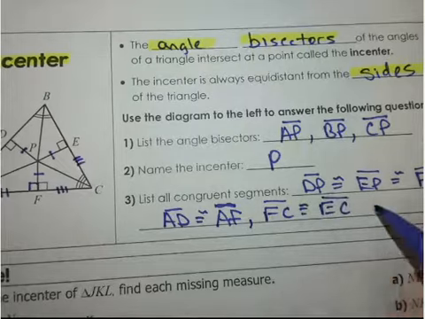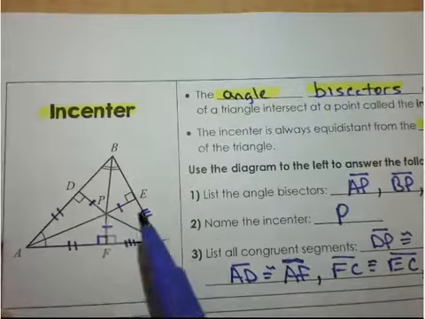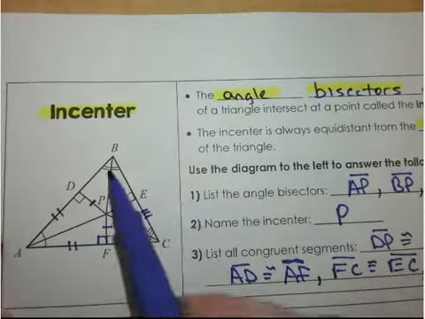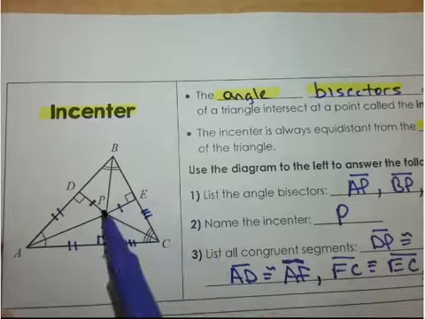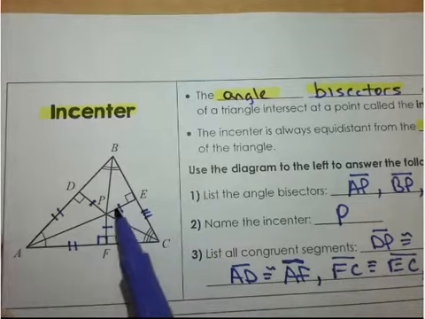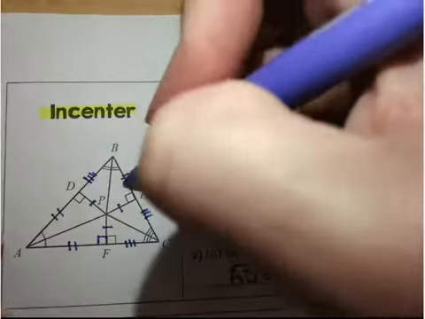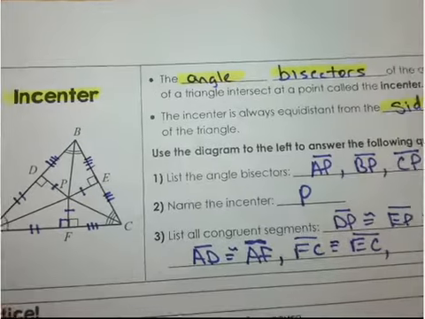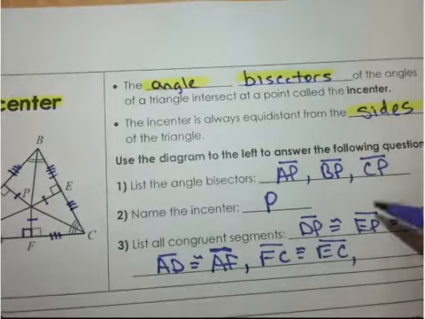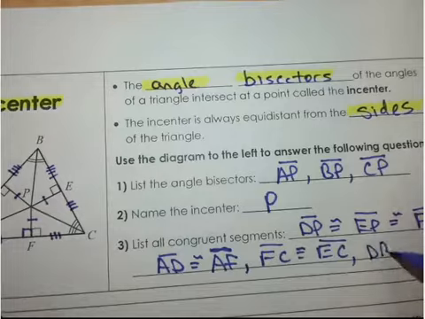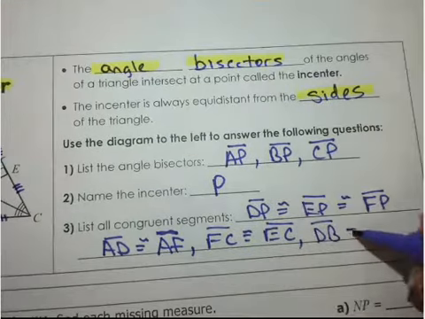And then if I look at one more triangle up here, I've got my hypotenuse, they are congruent because of the reflexive property, and a leg here, which would mean that those two segments are congruent. So I've got DB is congruent to EB.